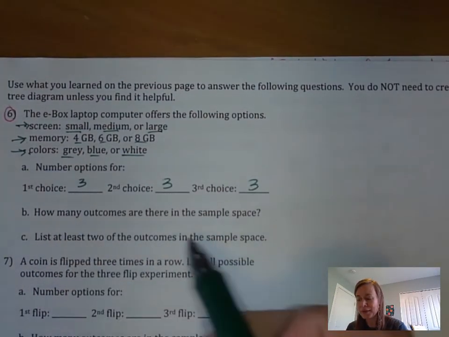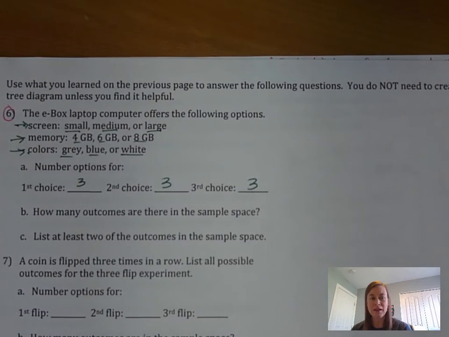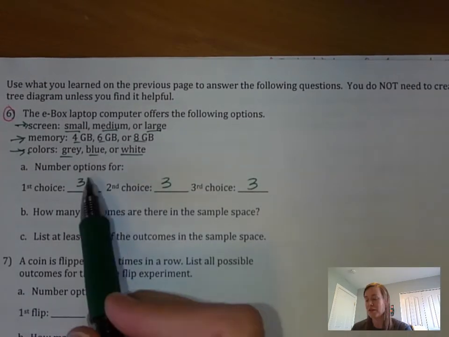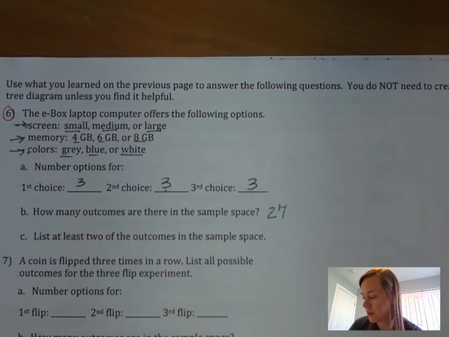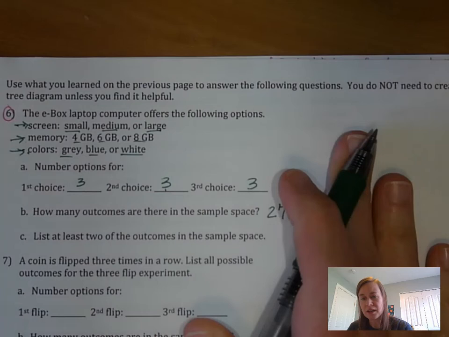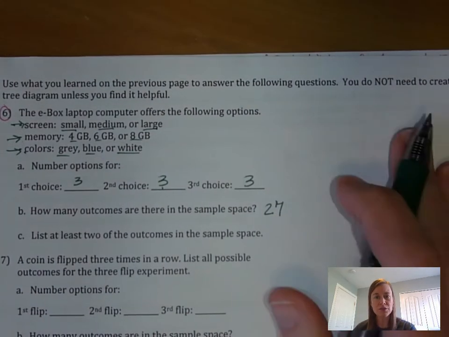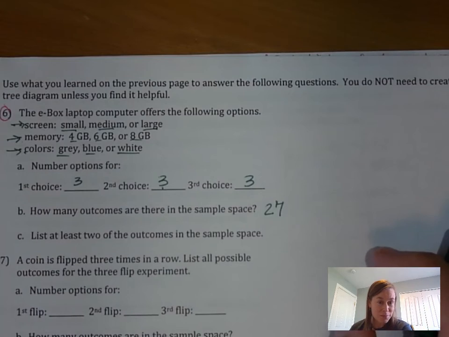Awesome. Now how many outcomes are there in the sample space? You can draw your tree diagram if you want. I'm just going to multiply the numbers together. 3 times 3 is 9, times 3 is 27. And now list at least 2 of the outcomes in the sample space. Now if you've done your tree diagram, just pull 2 of them out and say what they mean. I'm just going to make them up, 2 of the outcomes, and then say what they mean.